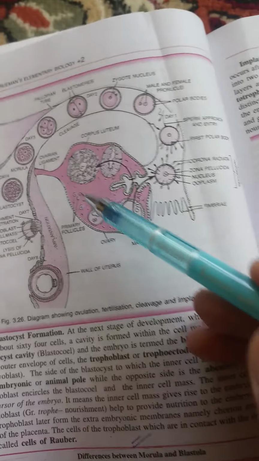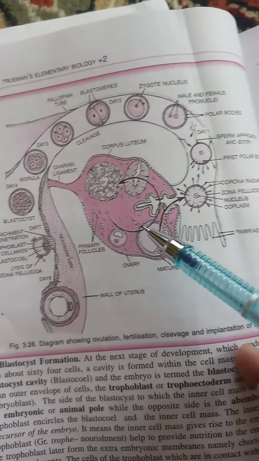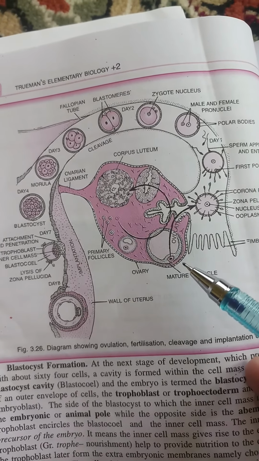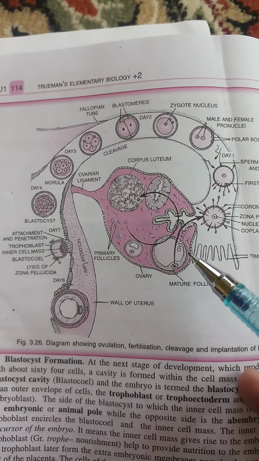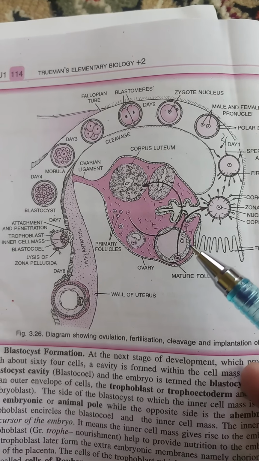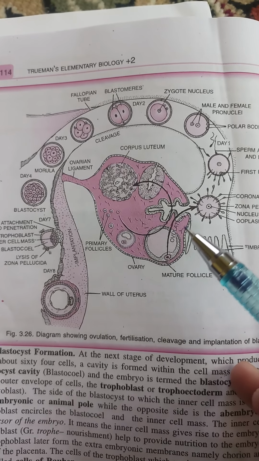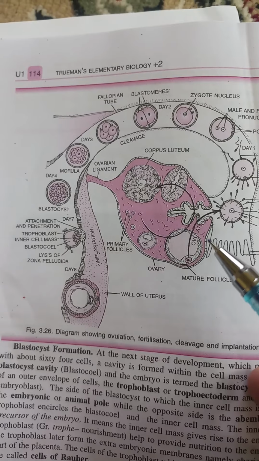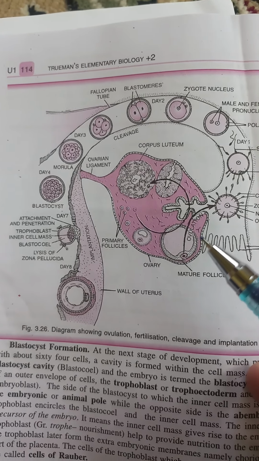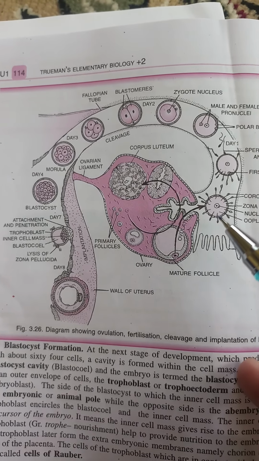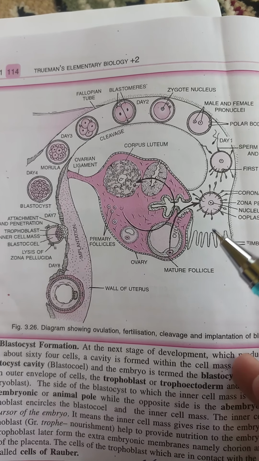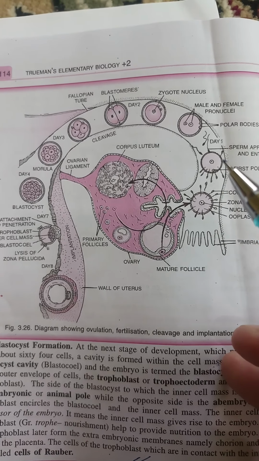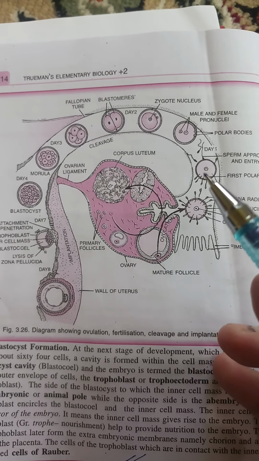This is the ovary of the mother, where eggs or secondary oocytes are formed. Here is the mature follicle, where at the ovulation stage, under the influence of luteinizing hormone, its wall gets ruptured, which I have already taught you in oogenesis and fertilization. The secondary oocyte is released, received by the fimbriae, and it moves from the infundibulum towards the ampulla, and it is surrounded by sperms.